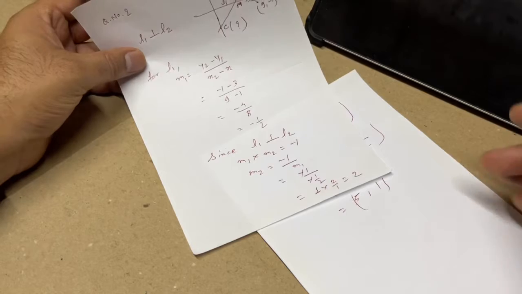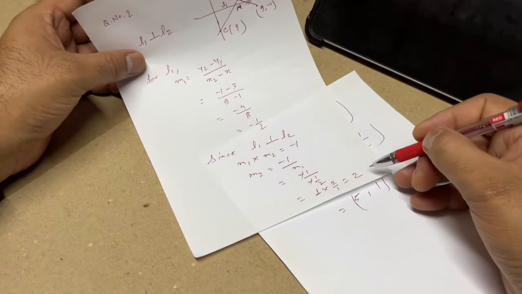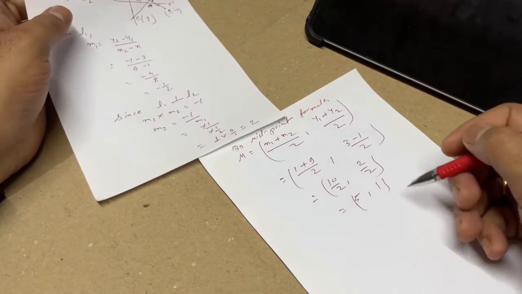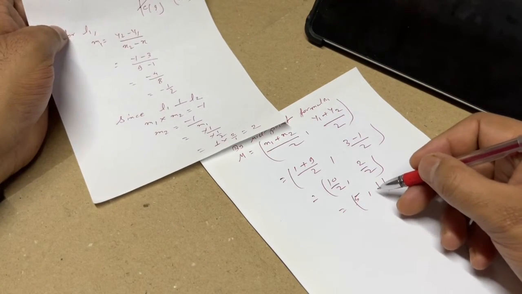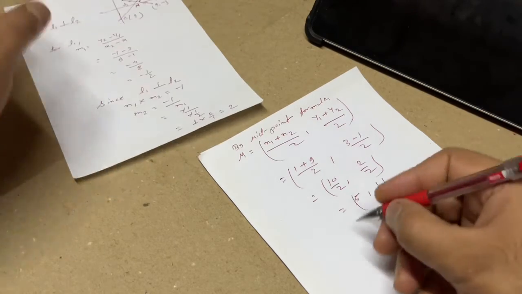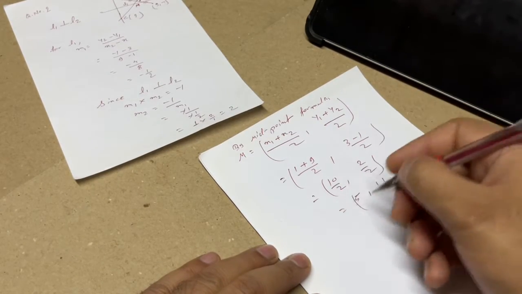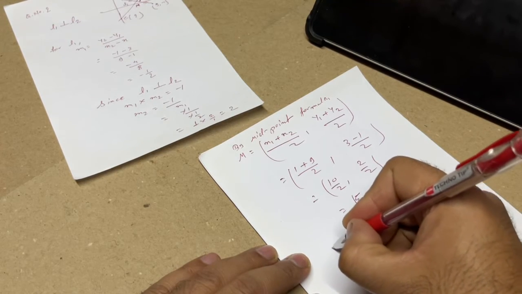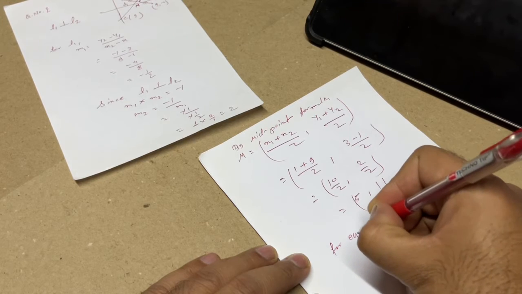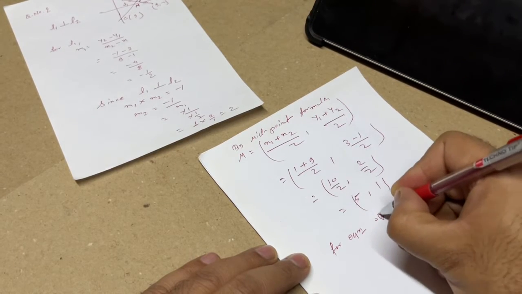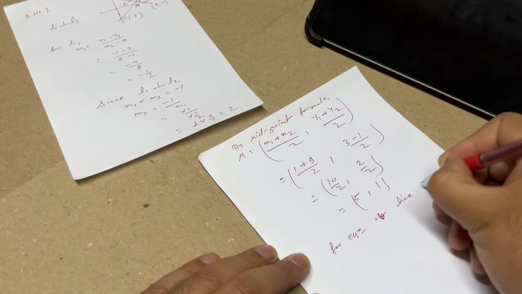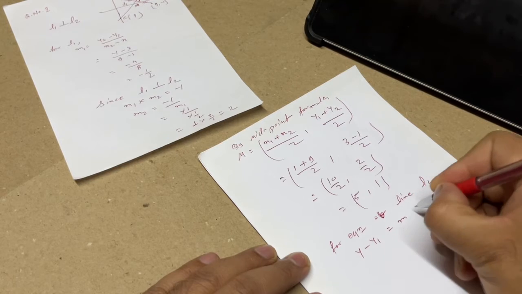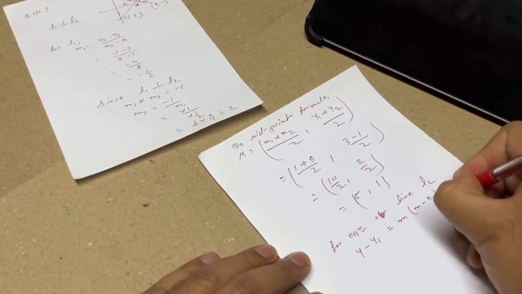Now come to the major part. You have the slope of line L2, which is 2, and you have the passing point, which is 5 comma 1. Now you can get the equation of a line. For the equation of line L2, y minus y1 equals m times (x minus x1).